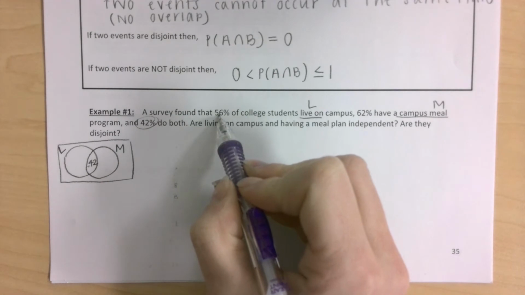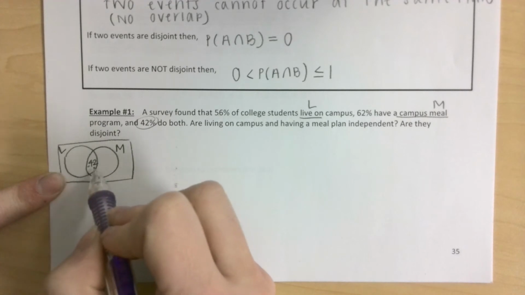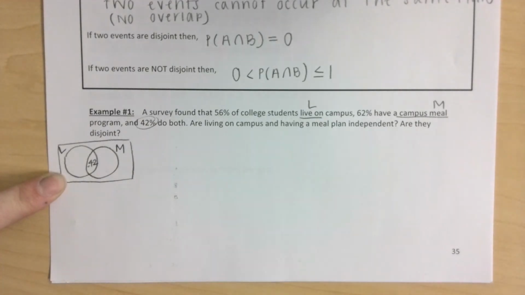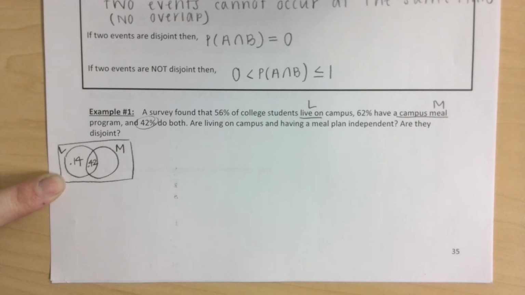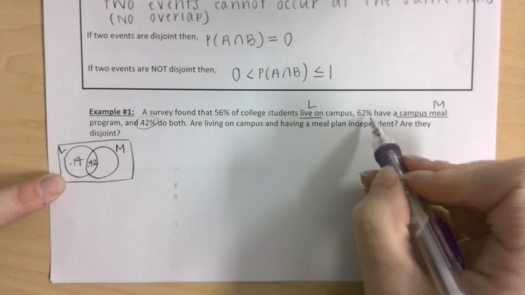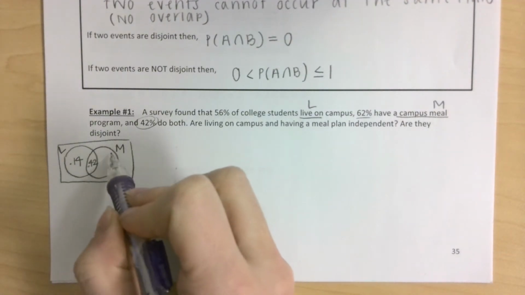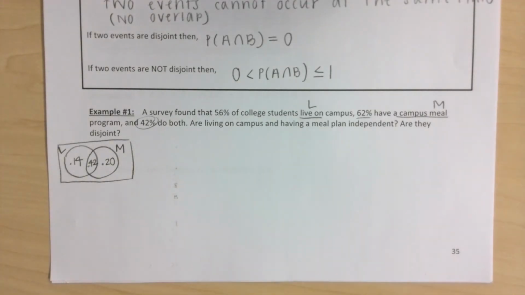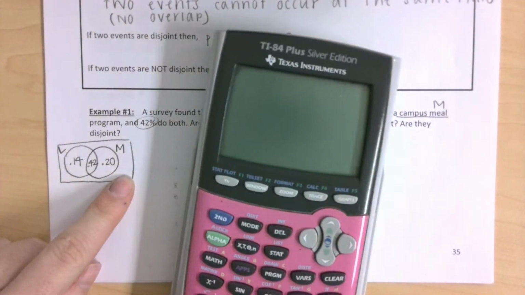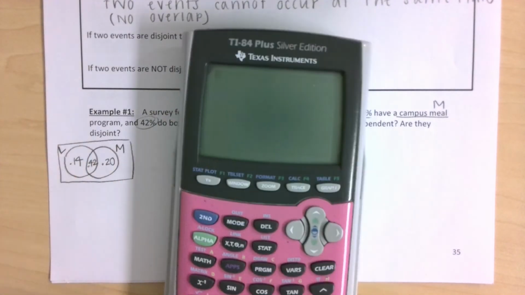It says that 56% of college students live on campus, so this entire circle needs to add to 56%. I already have 42, so 56 minus 42 would give me 14% here. 62% have a meal program, so this whole circle should add to 62. Again, I already have 42 in the middle, so I should have 20 left over. If I want to find out what's left on the outside, so these would be students that don't live on campus and don't have a meal plan, I'm going to take all of these and subtract them from 1.